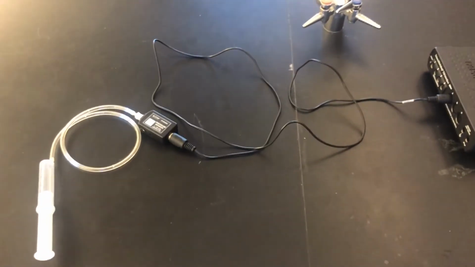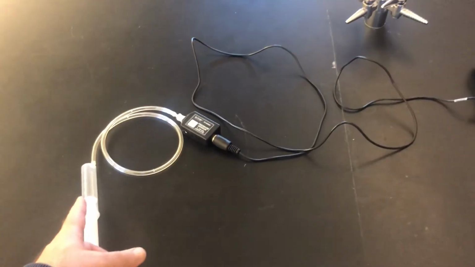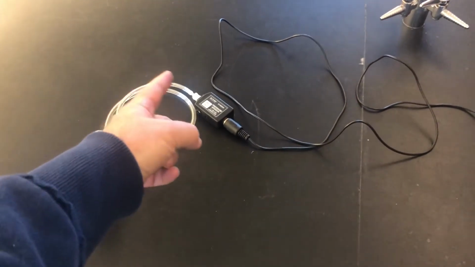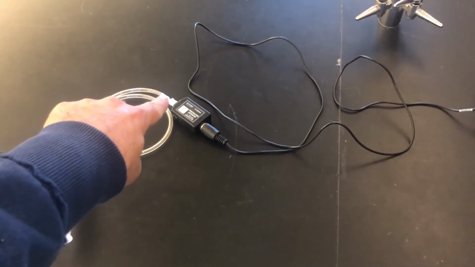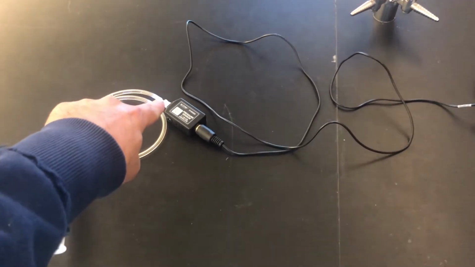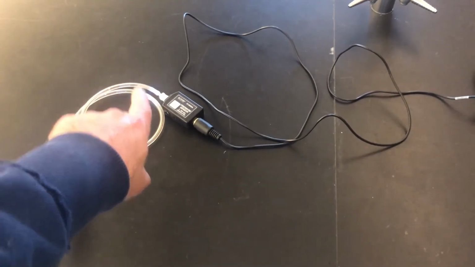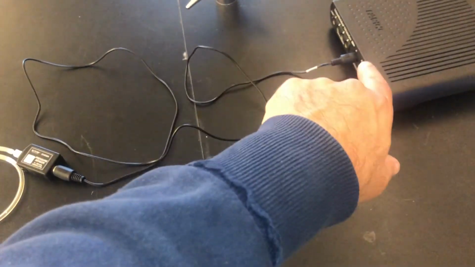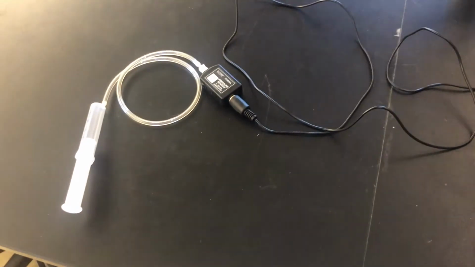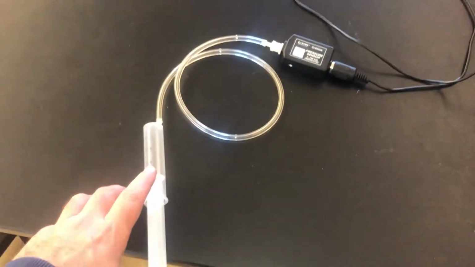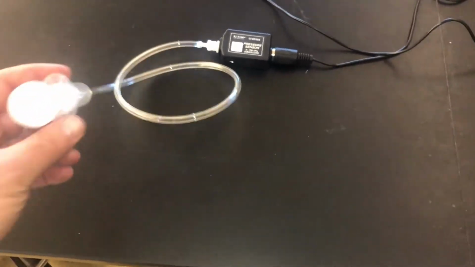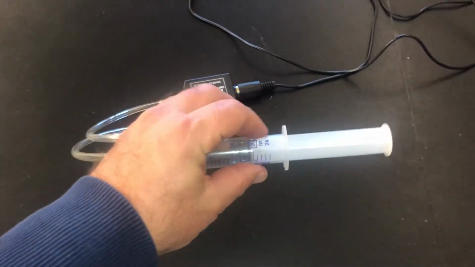So this is the experiment setup. As you can see, the syringe here connects through the tube to a quick release connector, which connects to the end of your pressure sensor. The pressure sensor then connects to your data acquisition unit. Now, once you've connected this up, you want to check to make sure that you have a tight seal so you can accurately look at the relationship between pressure and volume.